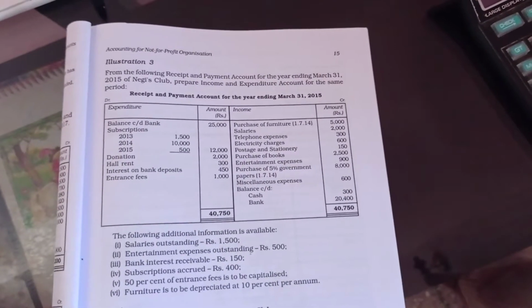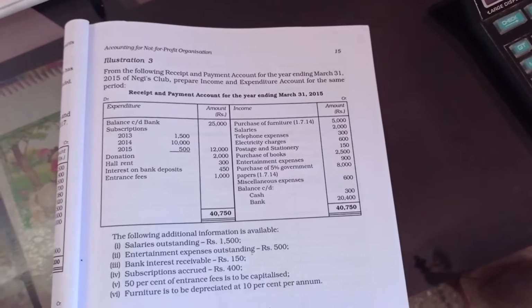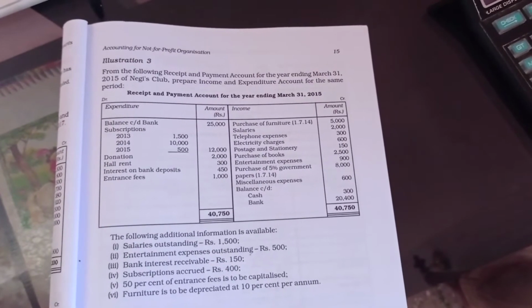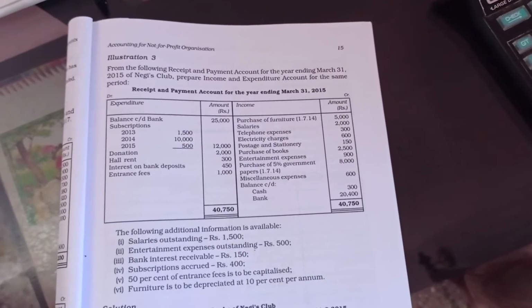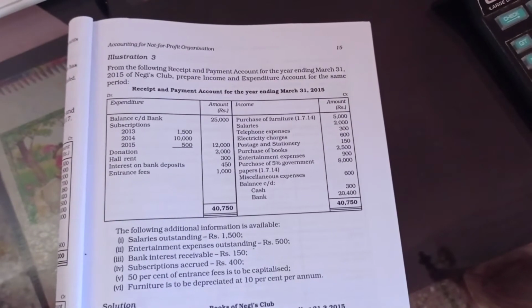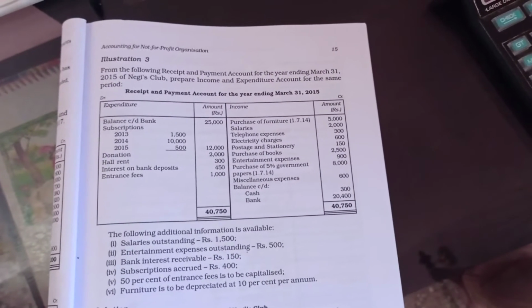So it comes to 9 months. So here we have to take 5,000 into 10/100 into 9/12. So only for the 9 months we are depreciating the furniture. So this is about the problem.